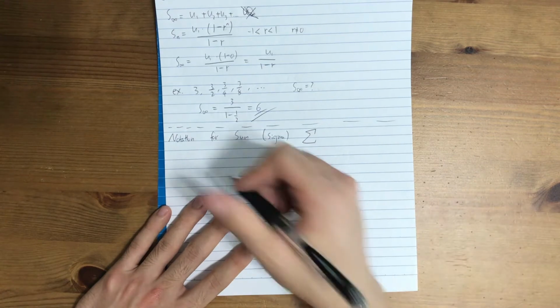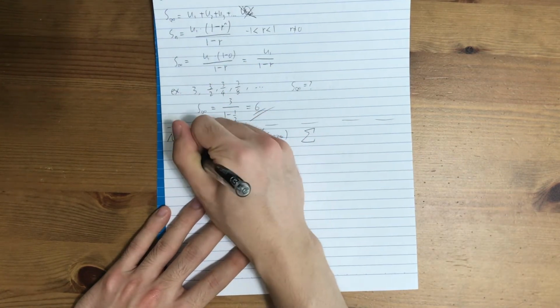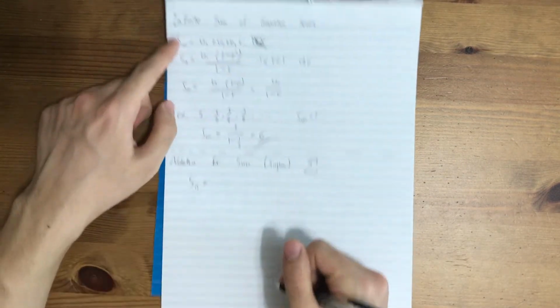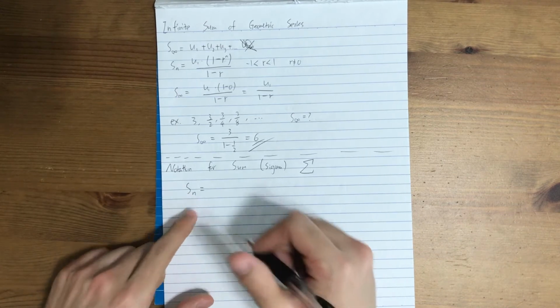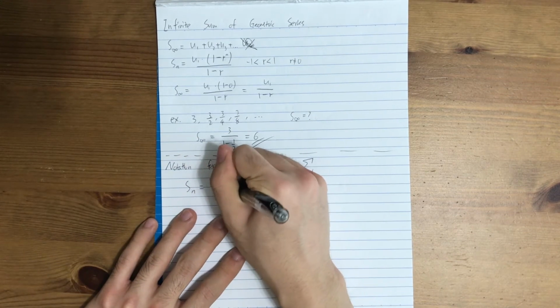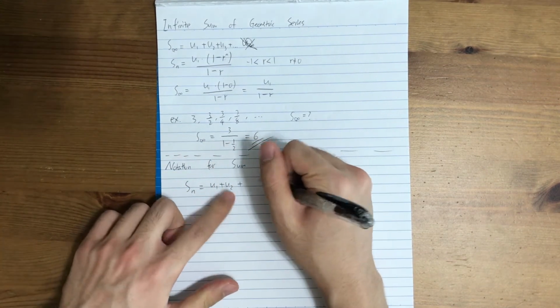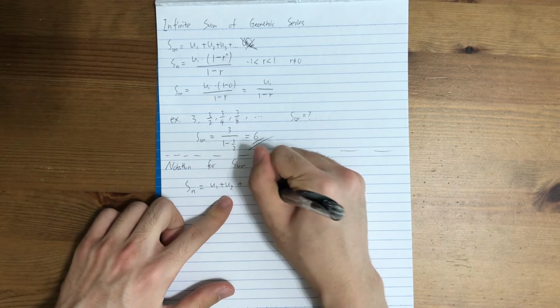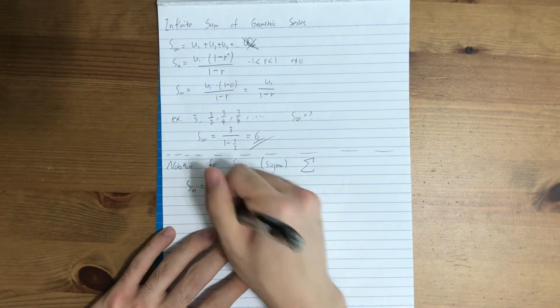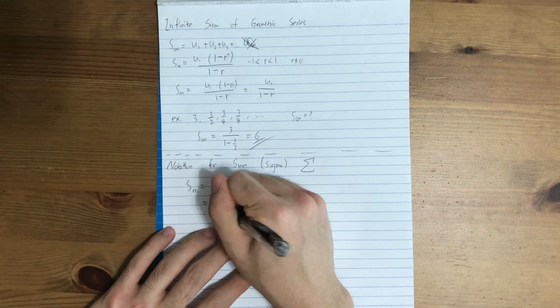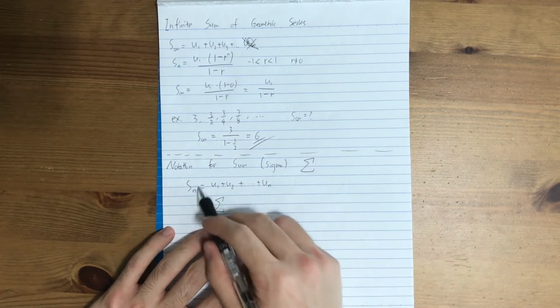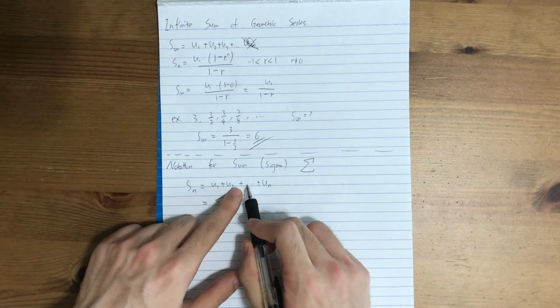So for example, the previous case for Sn, let's not use S infinity. For Sn, that means we're adding the first term, second term, all the way until the nth term, right? And we can actually use this sigma notation to write this without using this dot dot dot.